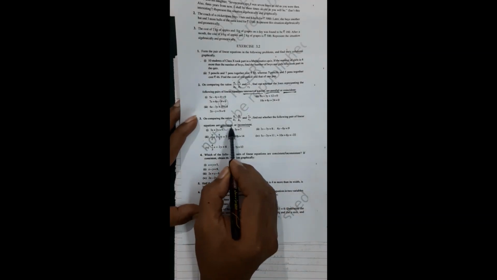Okay, it depends. See, there are many questions here. What are they asking? Whether the following pair of linear equations are consistent or inconsistent. At that time, after doing the same comparison, if the same lines would have been there, a1 upon a2 is not equal to b1 upon b2, I would have told that they are consistent.